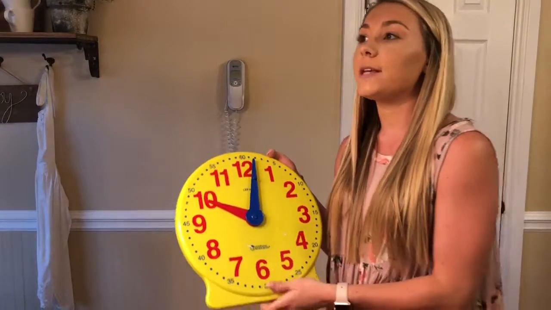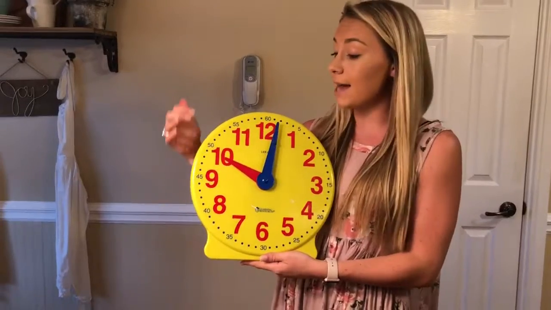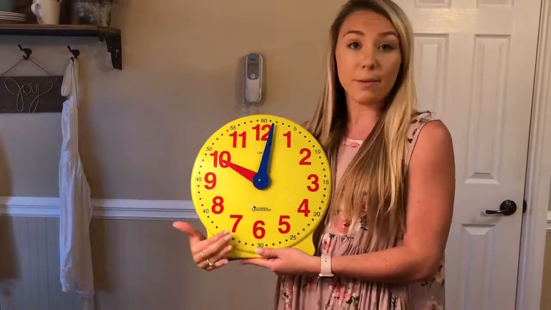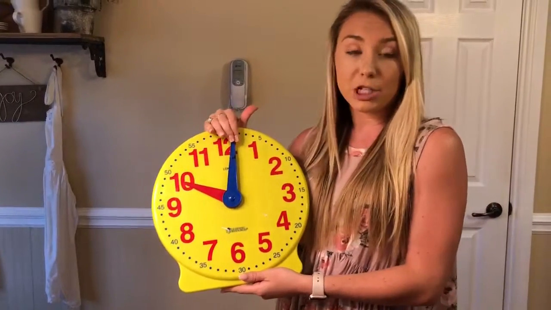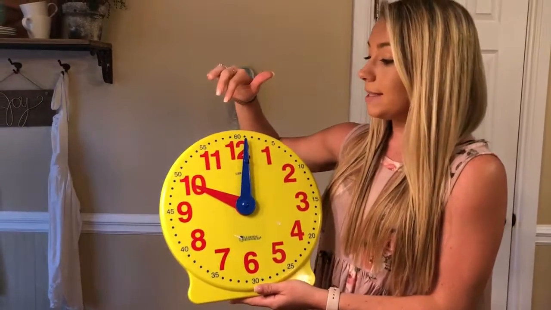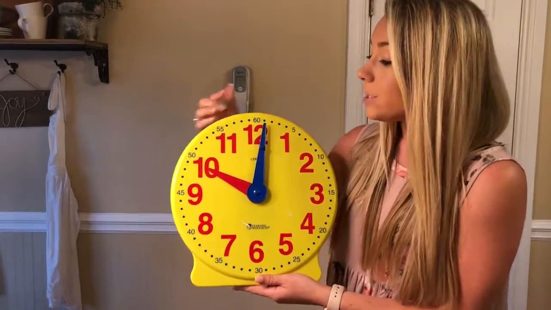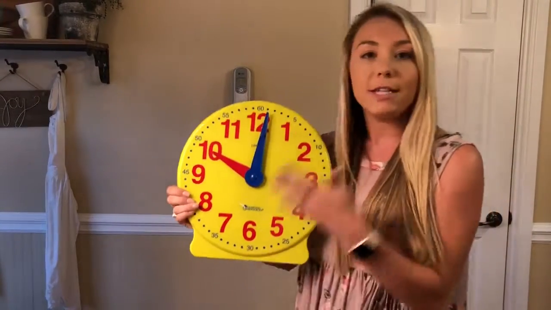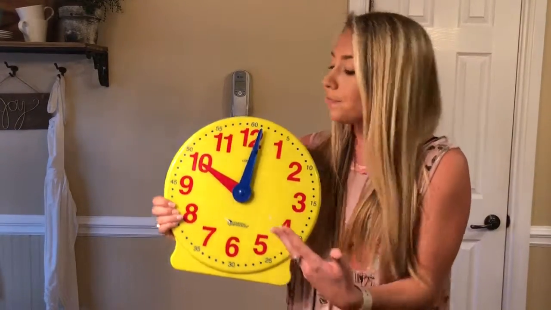So explain to the students, okay, so the short hand is your hour hand, and anytime that the short hand is near a number, that is the time that it is. And then the long hand is your minute hand, and so there are 60 minutes in 1 hour. And so then you would do different examples with your students to show different times.